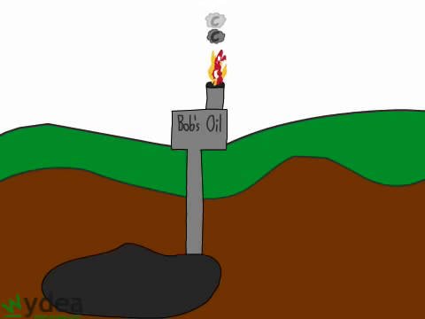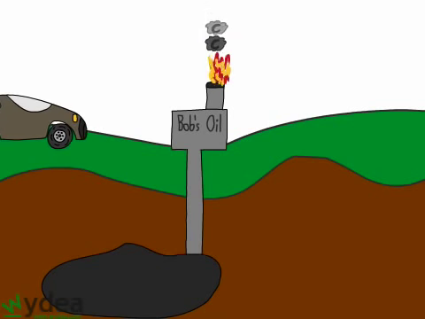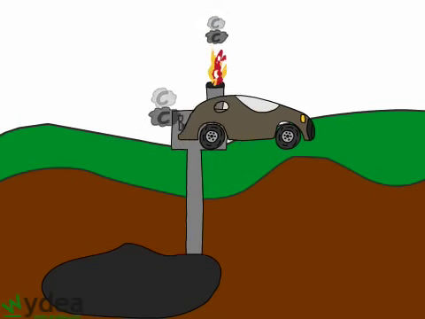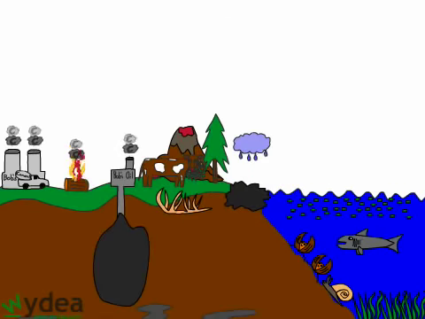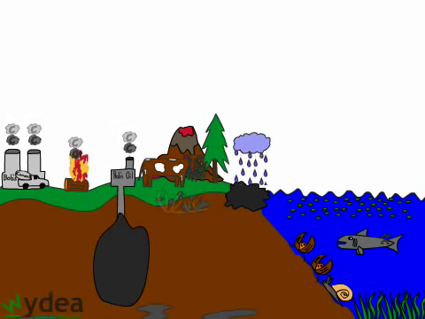Burning fossil fuels like gasoline, diesel, and coal releases carbon into the atmosphere. Every time you drive your gas car, you are burning carbon that was stored underground for millions of years. As you can see, the flow of carbon within our planet is amazingly complex, and we're only taking a look at a tiny part of it.